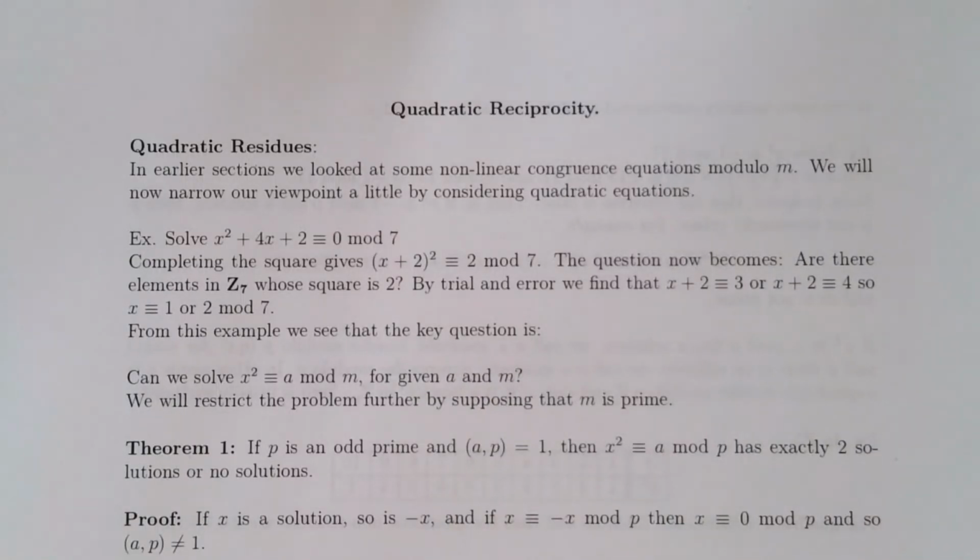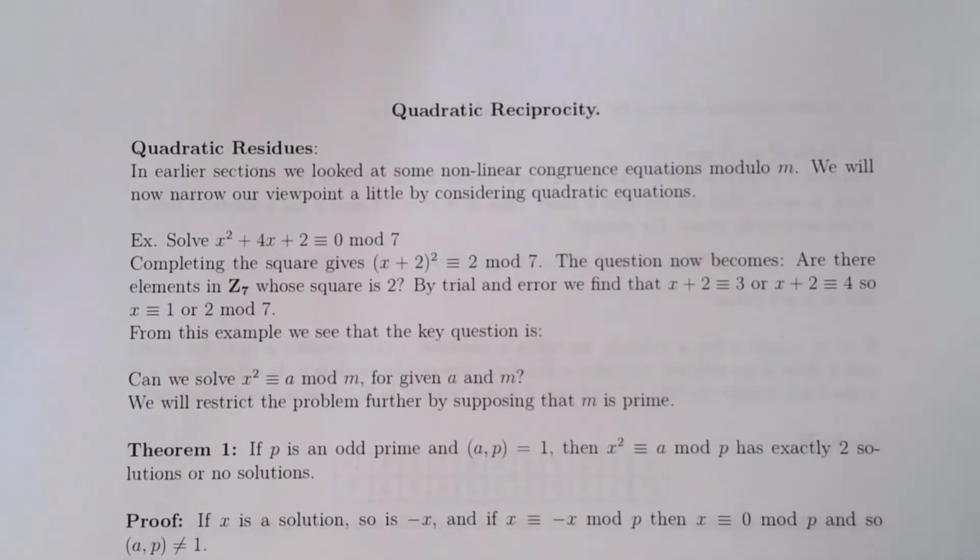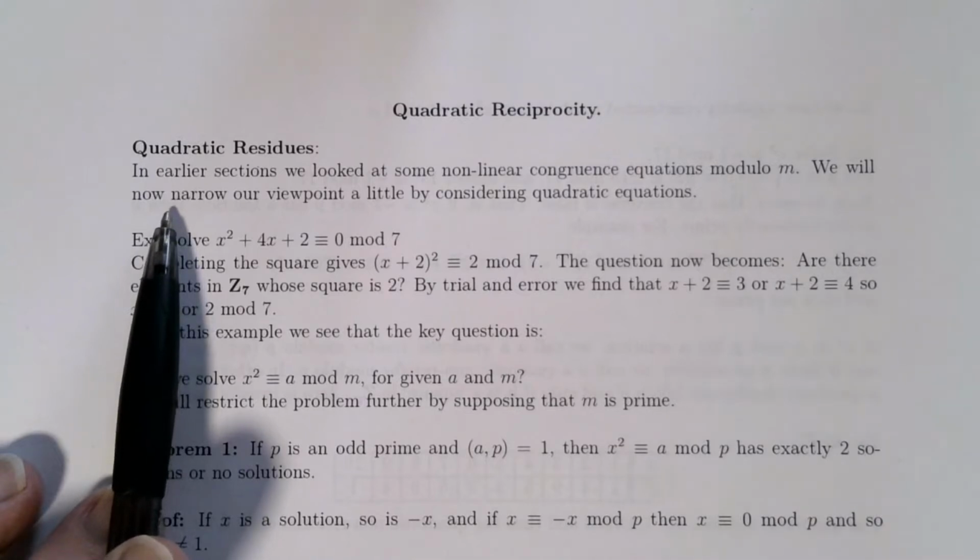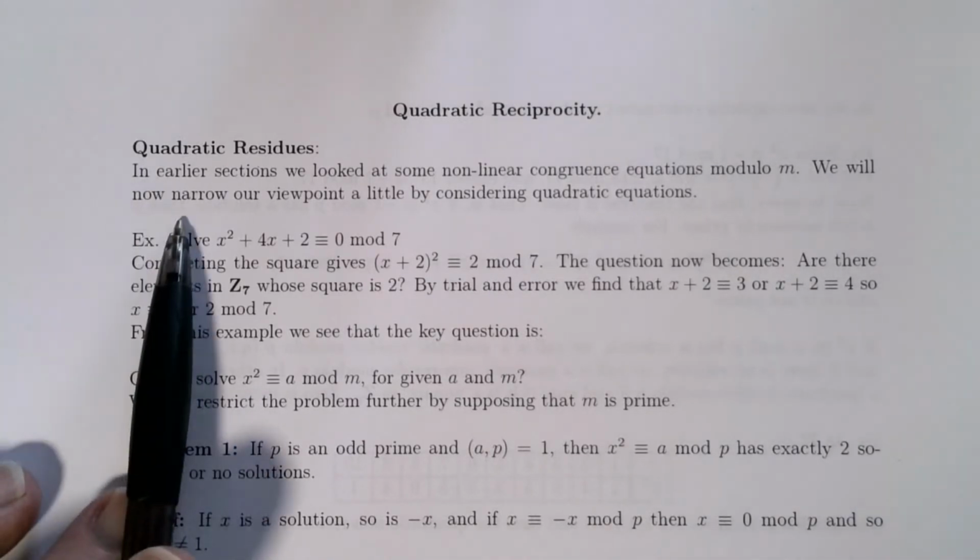Well, hello and welcome again to our journey into algebra and number theory, and in this section we're going to look at quadratic reciprocity. So in earlier sections we looked at some nonlinear congruence equations modulo m, and we're going to narrow our viewpoint a little by just considering quadratic equations modulo m.